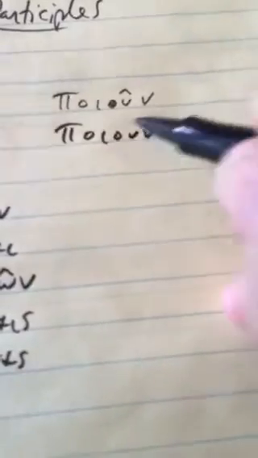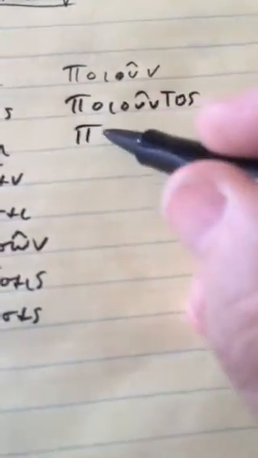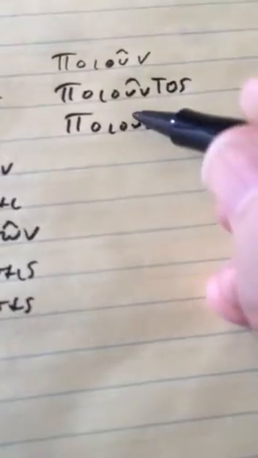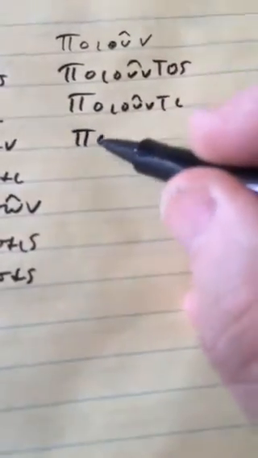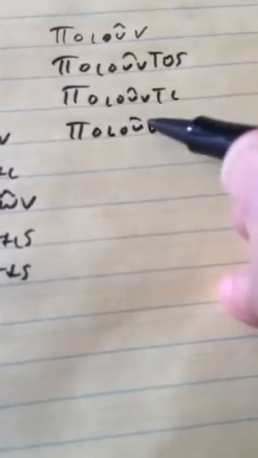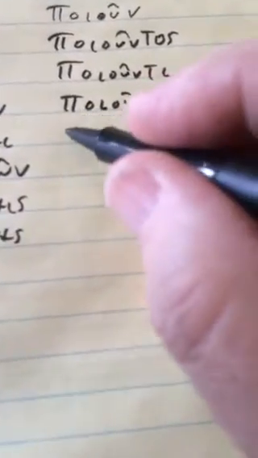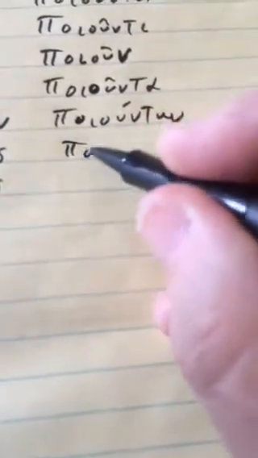And then when we move to the neuter, it's going to look a lot like the masculine. So in the genitive, poiuntos, dative, poiunti. And then the accusative is going to look just like the nominative, because that's true for all neuter words. Nominative and accusative are identical in form. And then the neuter nominative plural will, of course, have the short alpha, which all neuter nouns have for the nominative and accusative plural. So poiunta, then poiuntone, poiusi again, and poiunta again, that neuter alpha.